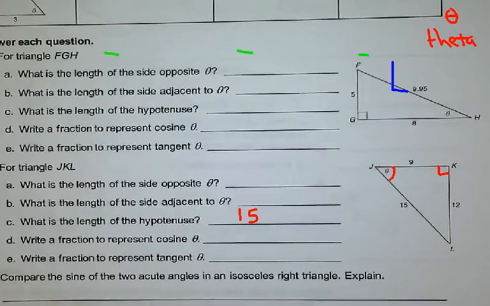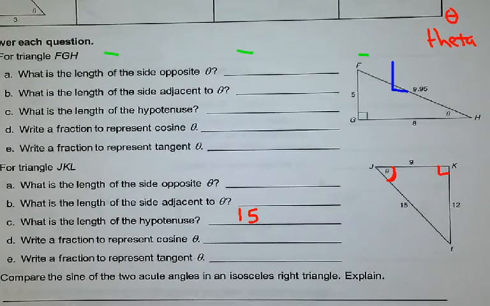I heard you. Which one is the adjacent side to the angle? Well, the adjacent side is the side that touches it. That would be this side right here. That's the adjacent side, so that's 9. And then the opposite side has to be this guy over here. That's 12, right?